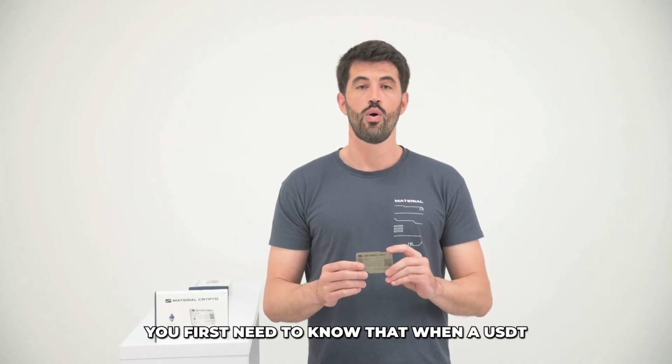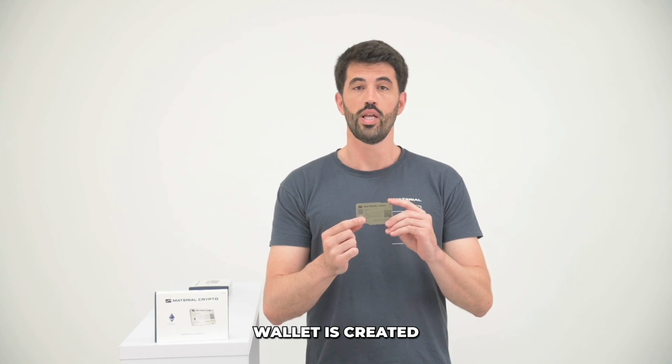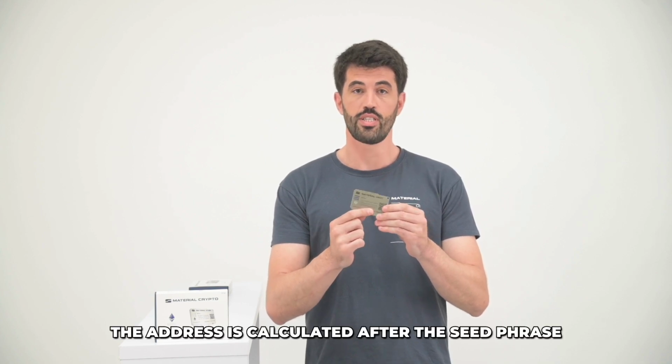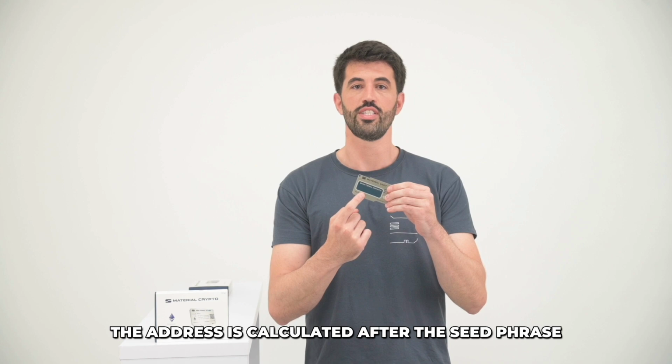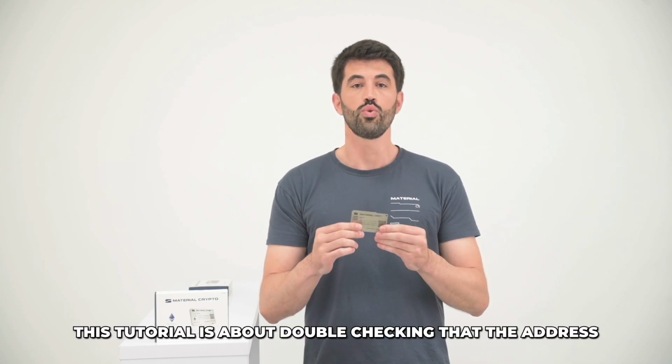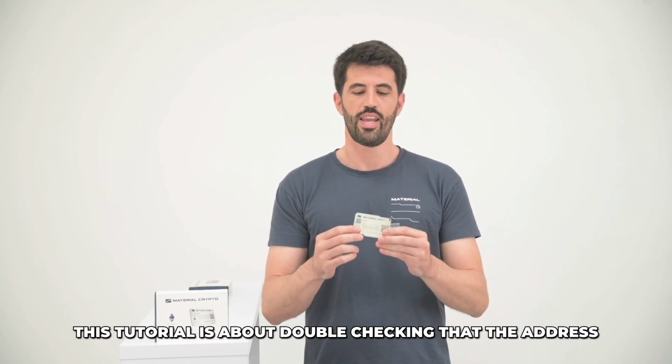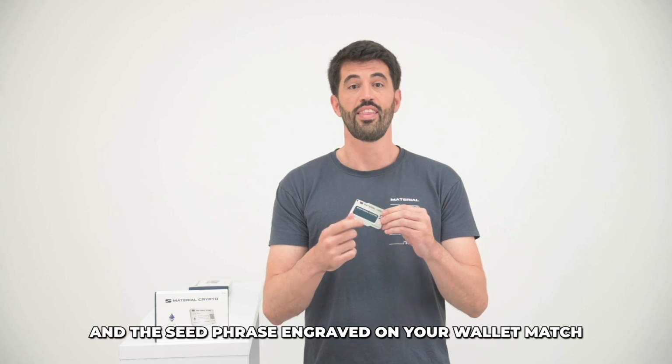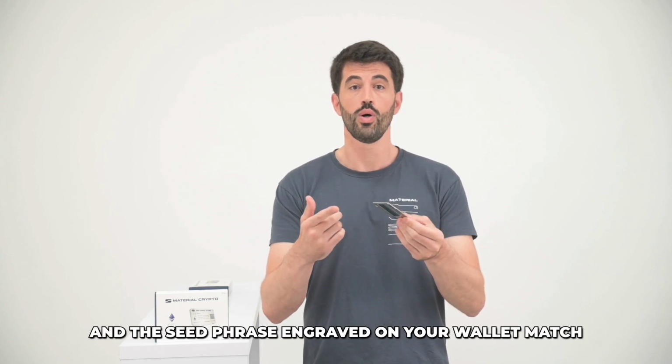You first need to know that when a USDT wallet is created, the address is calculated after the seed phrase. Therefore, this tutorial is about double checking that the address and the seed phrase engraved on your wallet match.